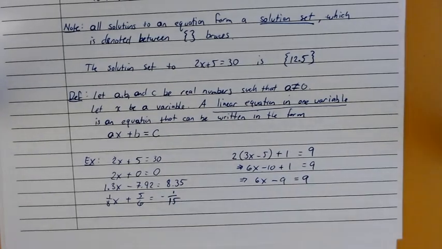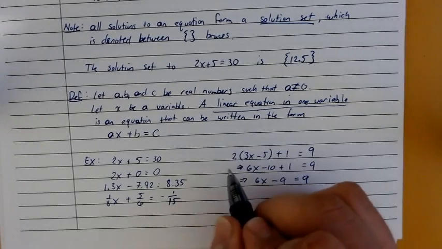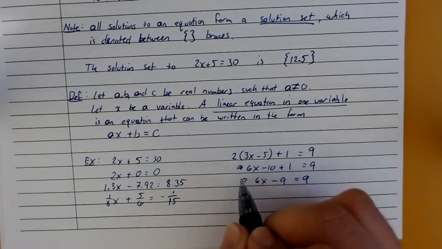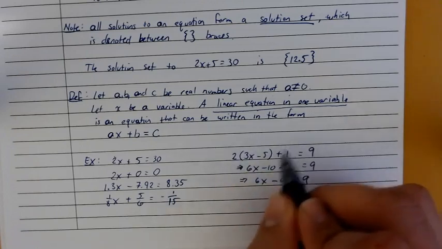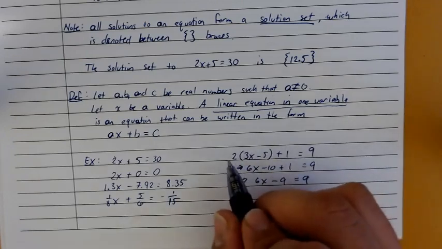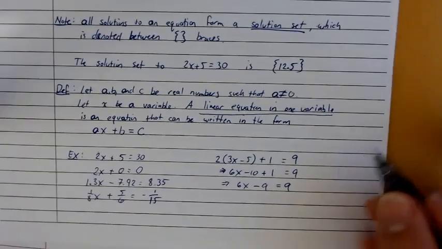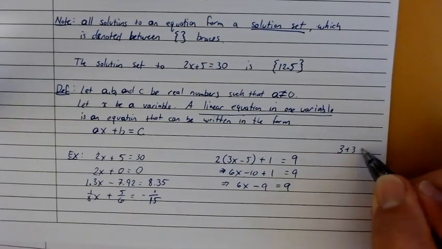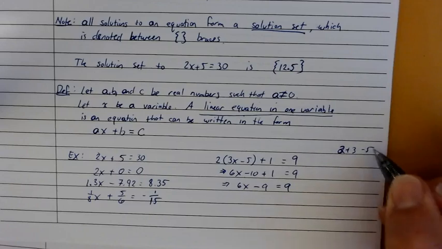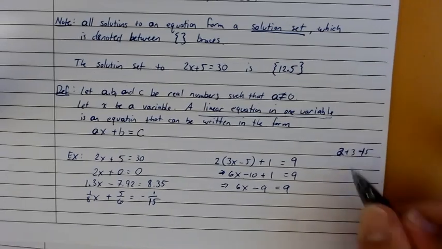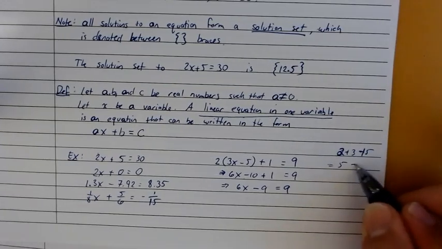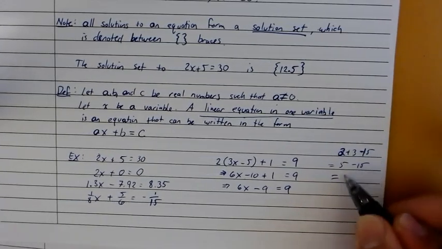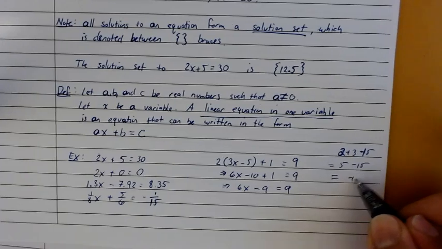Just like that. Okay. You might notice that I'm using a symbol here, a little arrow. That's because here the equal sign is already used as part of your equation. So whenever you are simplifying expressions like 2 plus 3 minus 15, you would say, okay, that's equal to, do those first. That's 5. And then 5 minus 15 is negative 10.